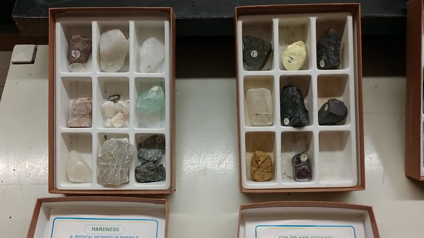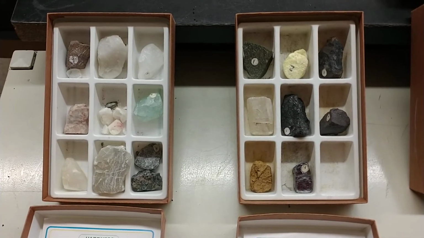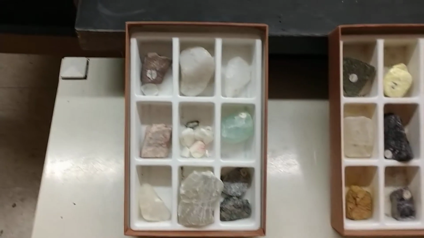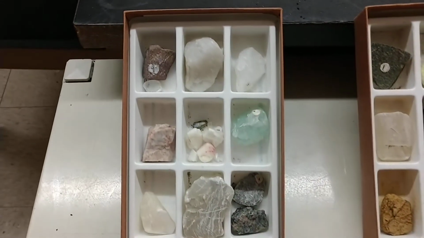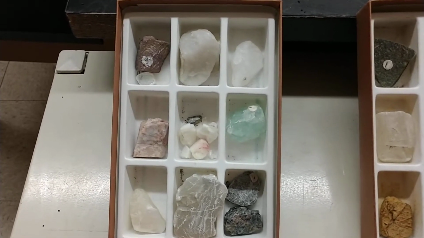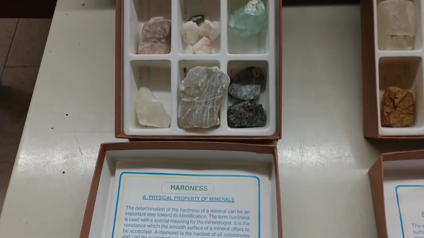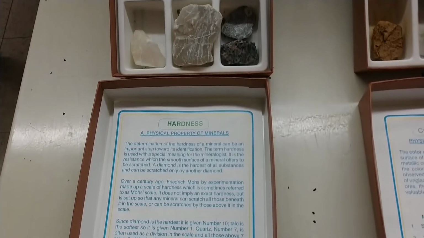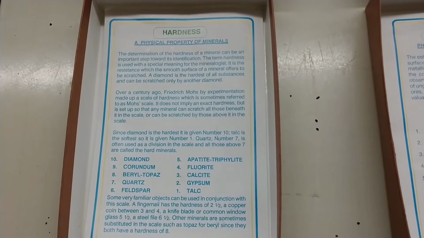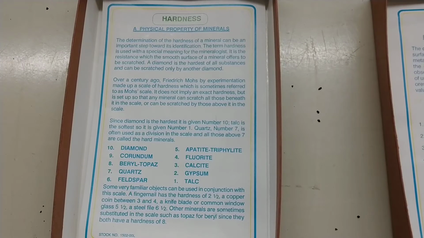This little video will highlight 5 of the key characteristics that help us organize and classify minerals. So the very first one that I want to deal with here is a set of minerals that is part of the Mohs hardness scale, the lowest one being talc, and the highest one, number 10, being diamond. So here are the 10 minerals that represent the order of hardness of minerals that exist in this world.